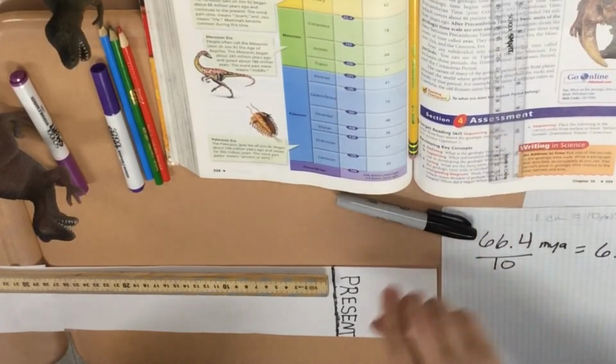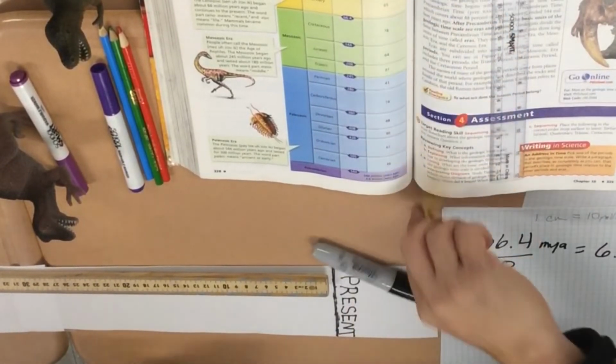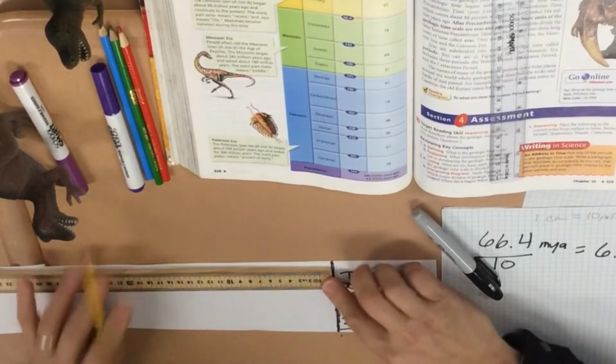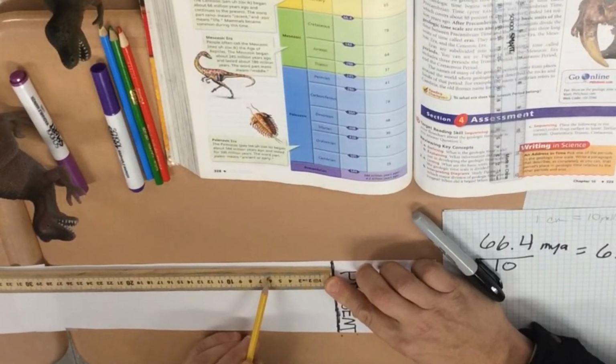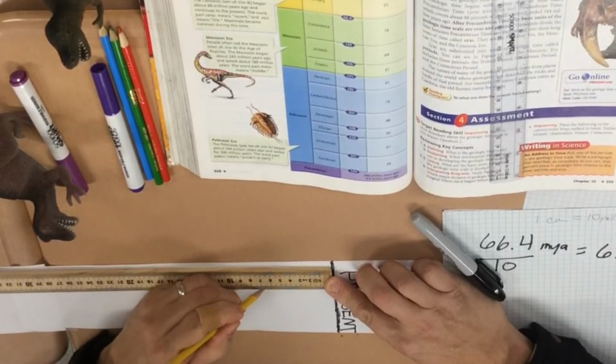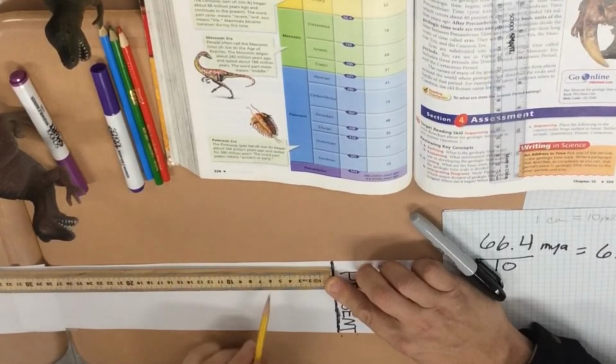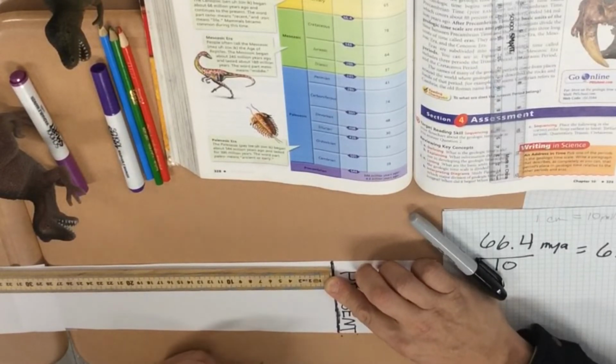And I'm going to measure back from the present. 1, 2, 3, 4, 5, 6. That would be 6 centimeters. Point 1, 2, 3, 4, 5, 6. And then just a little bit more. So 6.64 is right there. It's between 6.5 and 7. And we'll just estimate the 0.04. But we can get 6.6 right on the nose and then estimate the 0.04.